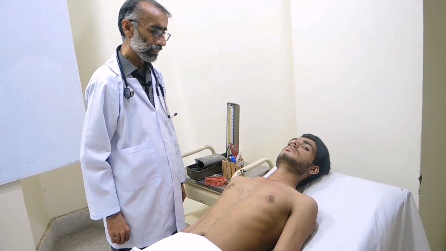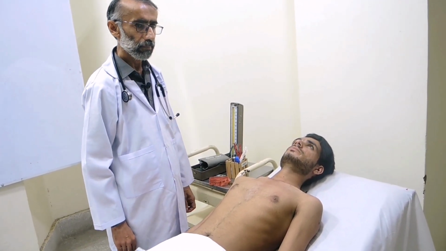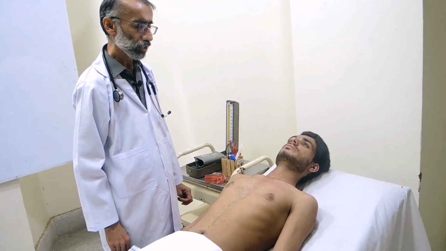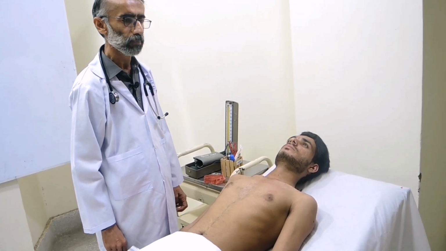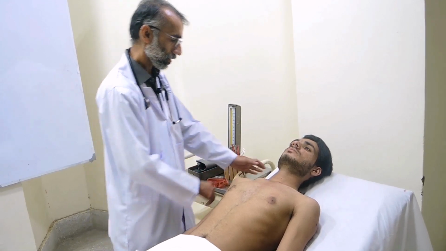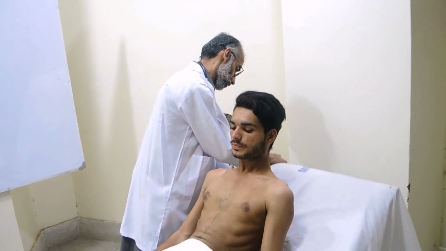Now assess for JVP. For JVP examination, the patient should be positioned at a 45-degree angle.